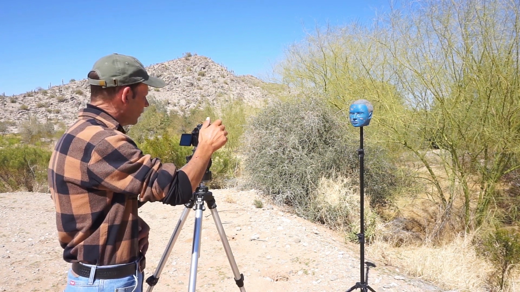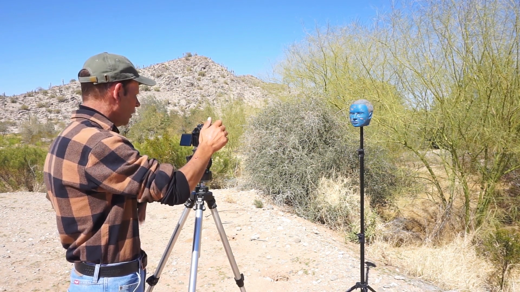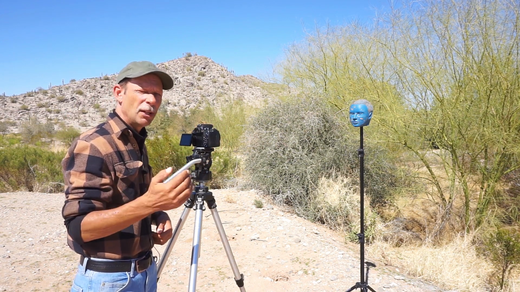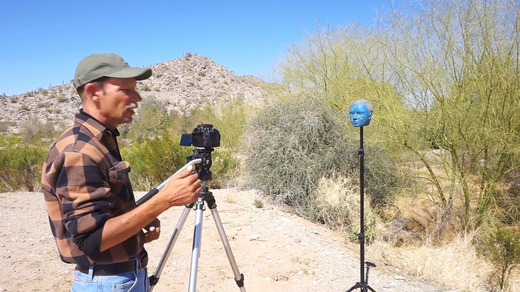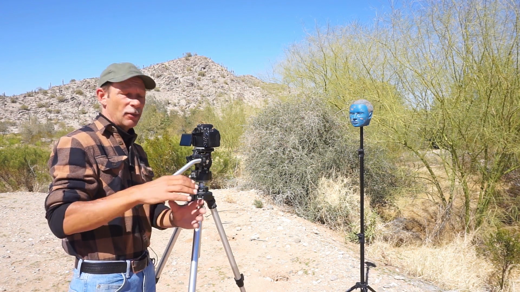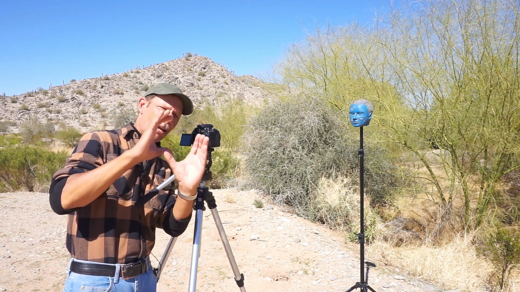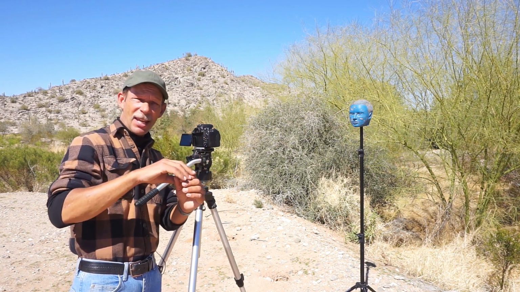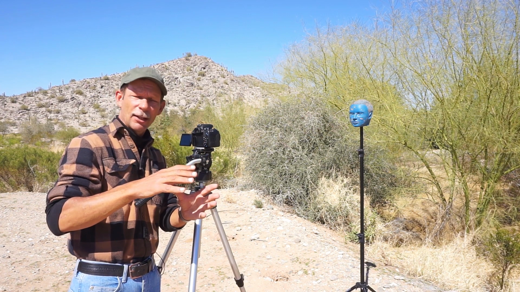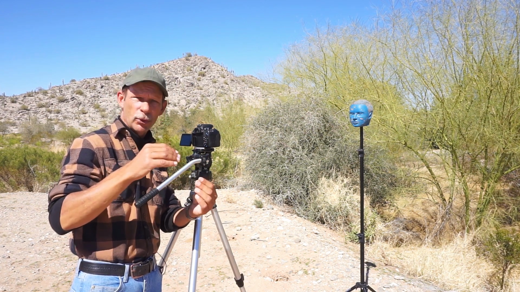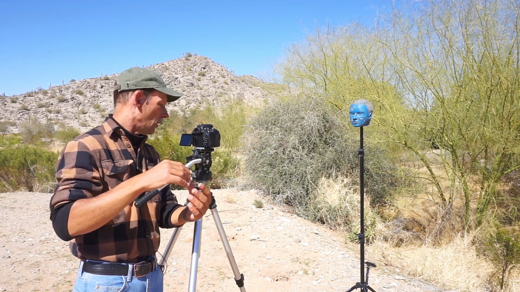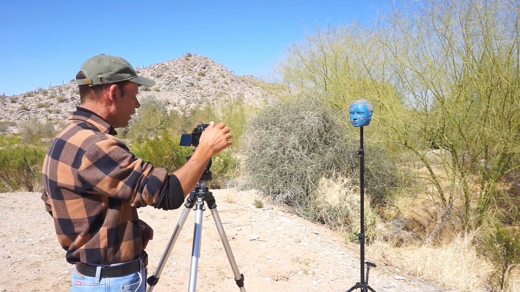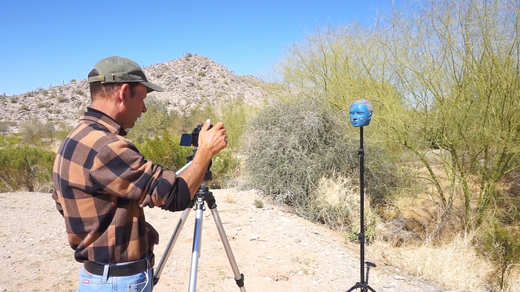So let's take another one here at f11, and our shutter speed, interestingly enough, has gone down to 1/125th of a second. So it's getting slower. The shutter, as the diameter of the aperture closes and gets smaller, letting less light in, to maintain the accurate exposure, the proper exposure, the shutter has to stay open longer. Okay?